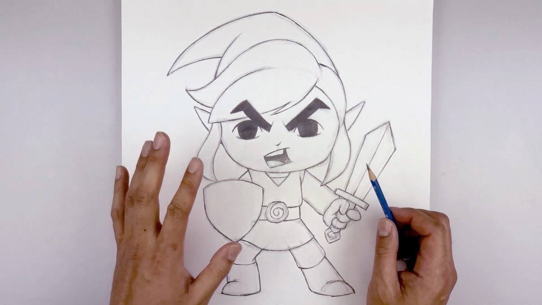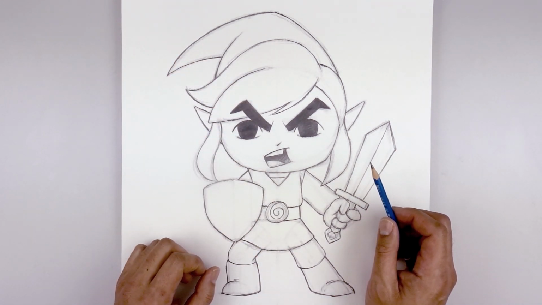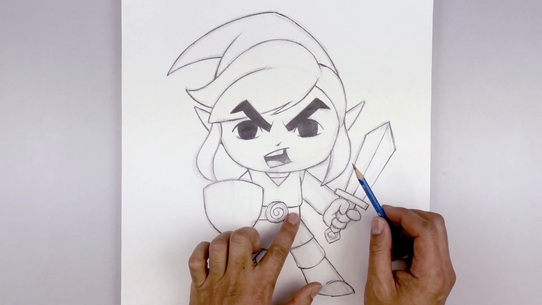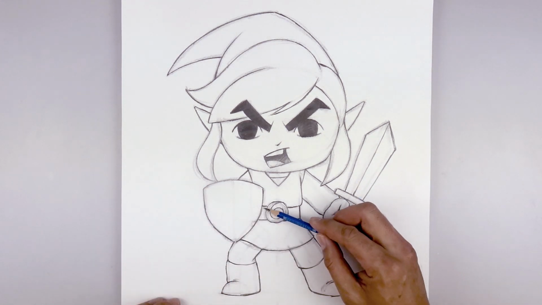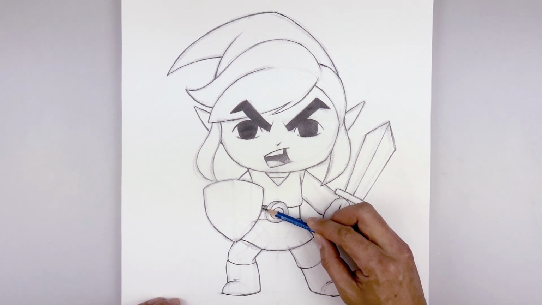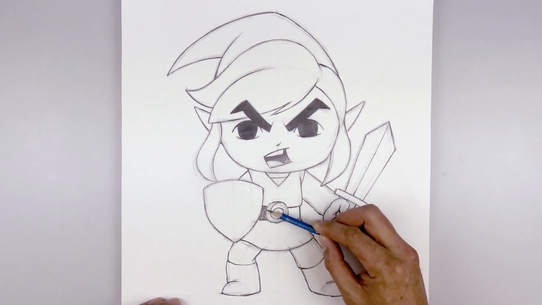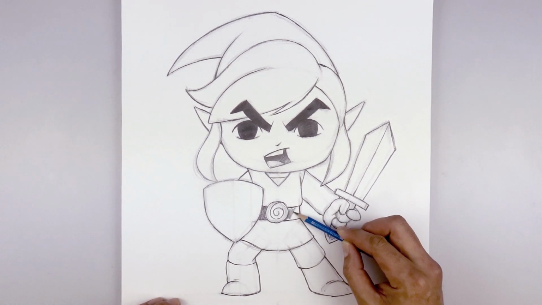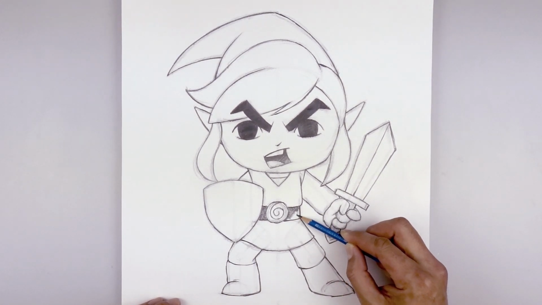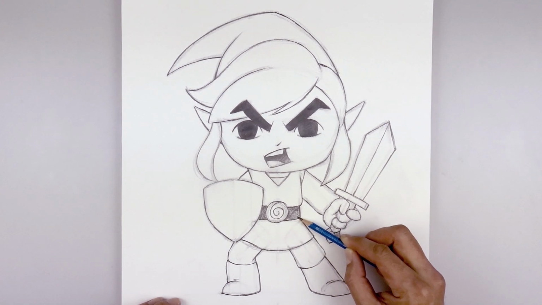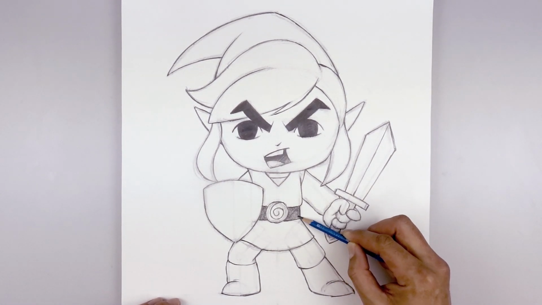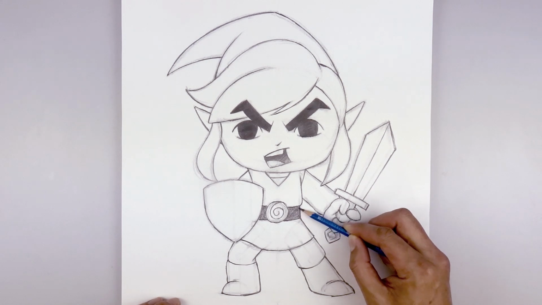Now to begin the shading, I want to separate out the different tones of the character. So we're going to start with the belt first. This is a darker area, so we're going with the side edge of my pencil. Just lightly darken that up. This is probably the darkest tone of our drawing, so we can go pretty dark with this area along the belt.